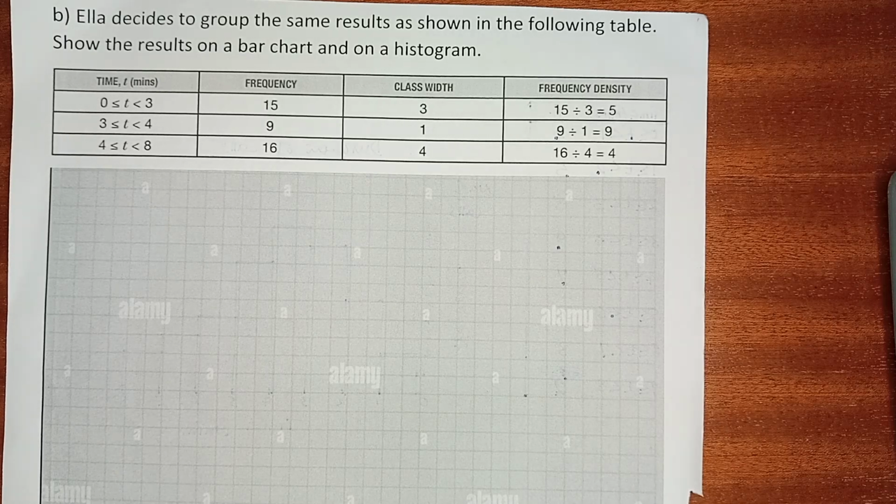I want us to continue discussing example 1 of handling data 6. We have been able to come up with a bar chart, which is in the previous video. You can get the link from the previous slide. In this one, we are told that Ella decides to group the same results as shown in the following table. Show the results on the bar chart and on a histogram. Let us go to the table.